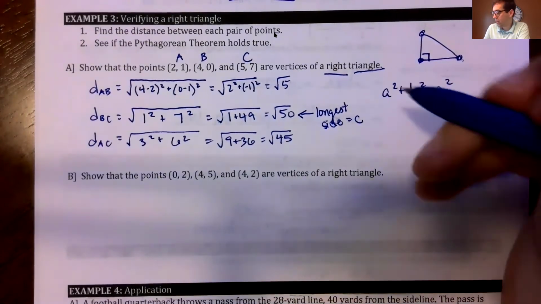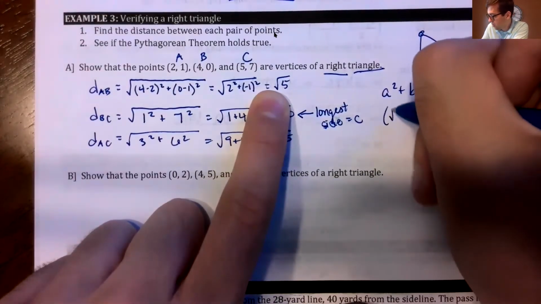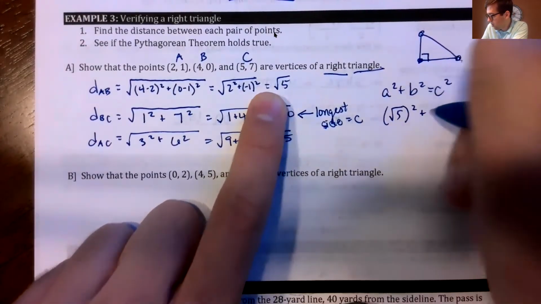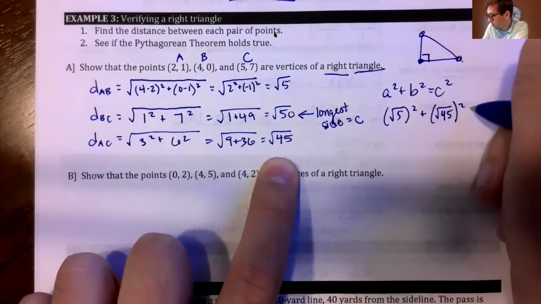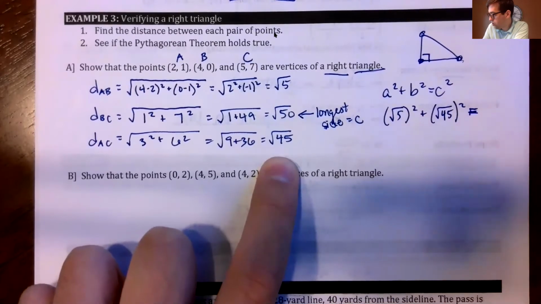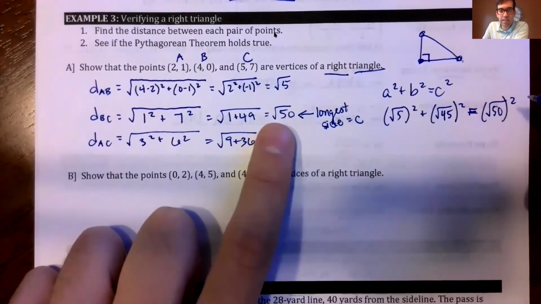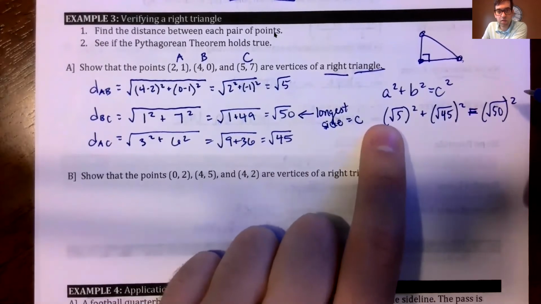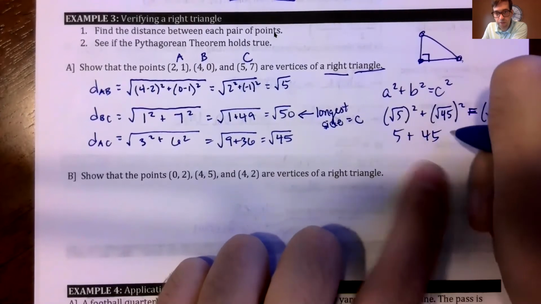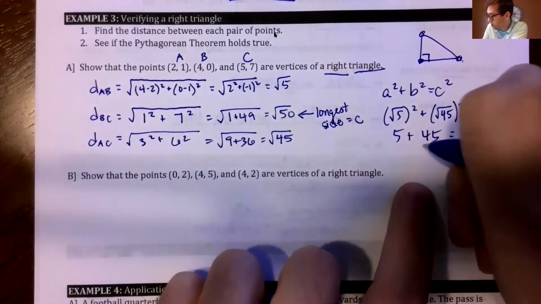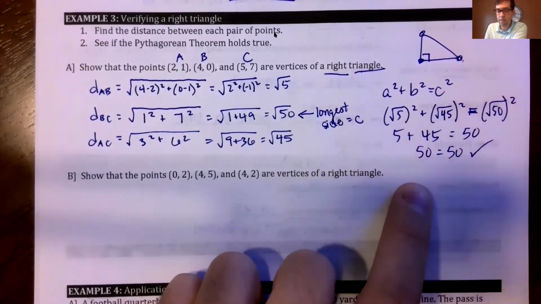And so I'm going to plug in here, and a and b don't matter, so I'm just going to make this one a, this one b, equals this one. And notice the reason I didn't simplify my square roots is because now the square roots and the squares cancel out. So we get 5 plus 45 equals 50, which is definitely true, right? 50 equals 50. Check. Awesome, perfect.